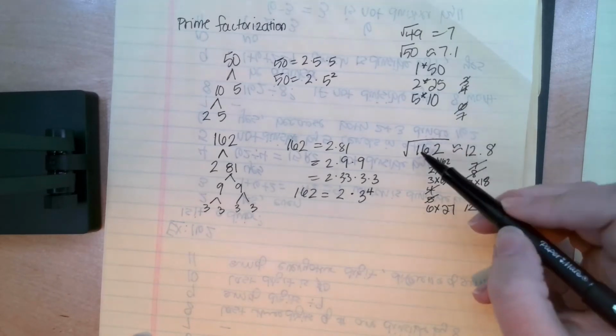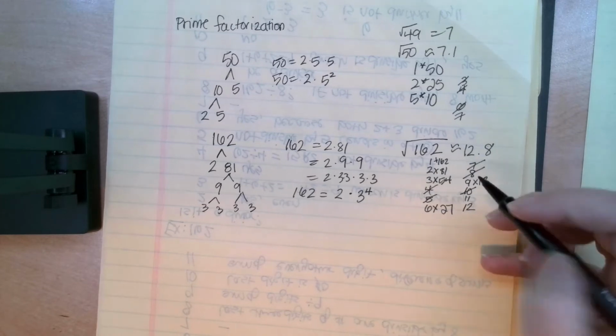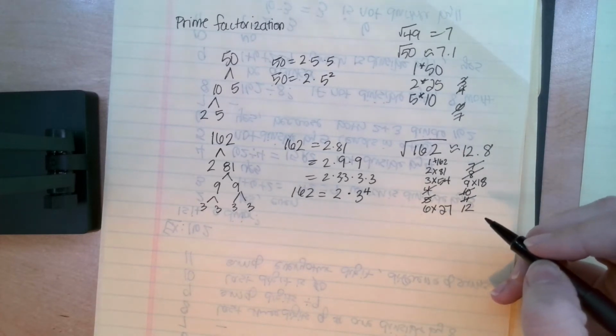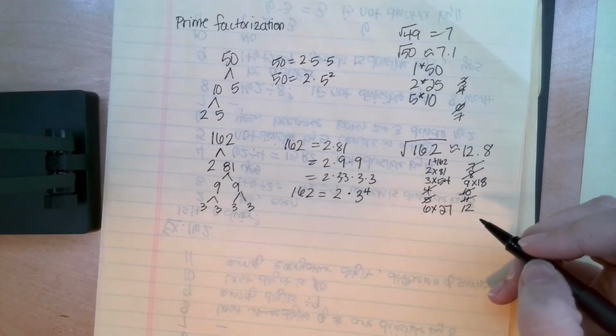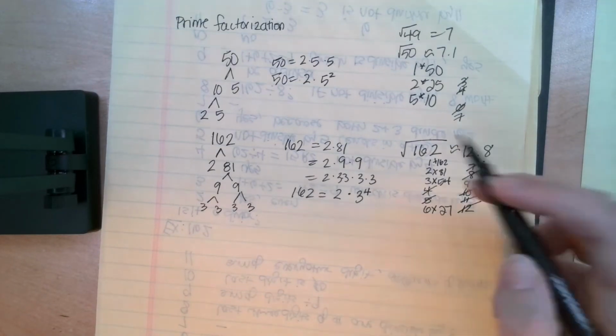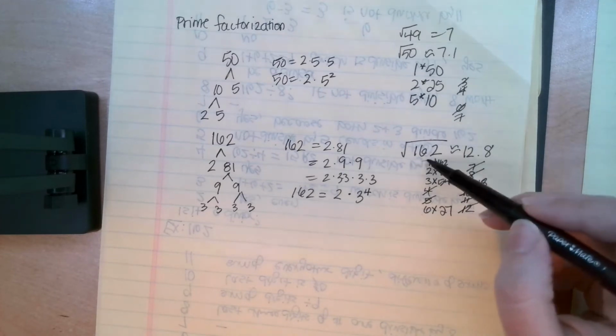11, if we do 1 plus 2, we got 3, right? We said 11 wasn't divisible, so then we could try 12. 162 divided by 12 on a calculator, we get 13.5, so that means that doesn't work either. So these would be all of our divisors right here.